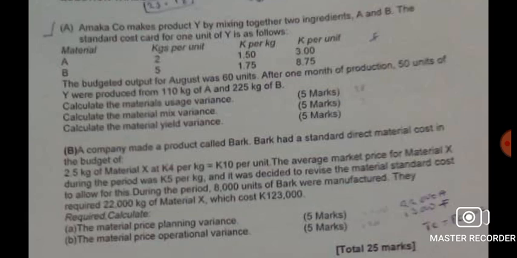So what about the revised price? How do you get it? Well, they've stated it in the paragraph. The average market price for material X for the period was 5 kwacha, and it was decided to revise the standard cost. So that 5 kwacha is your revised price. So you just go and put them in the formula and take note of the 22,000, which will be our actual quantity as well.